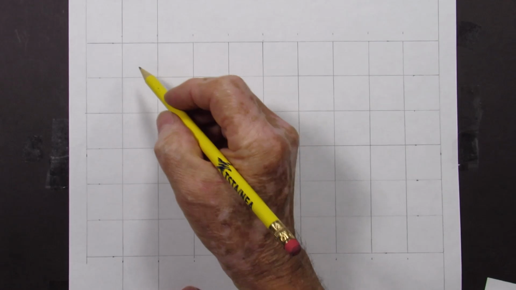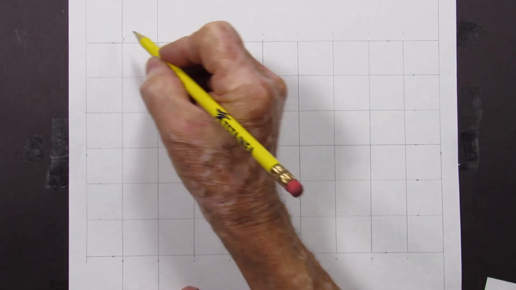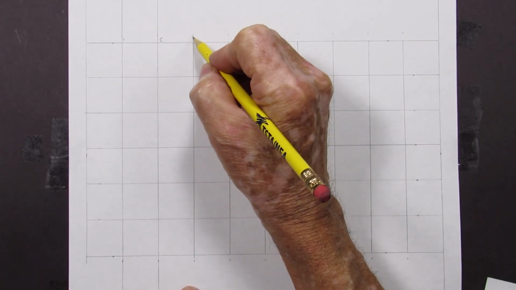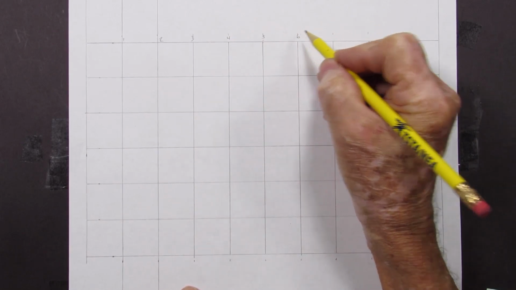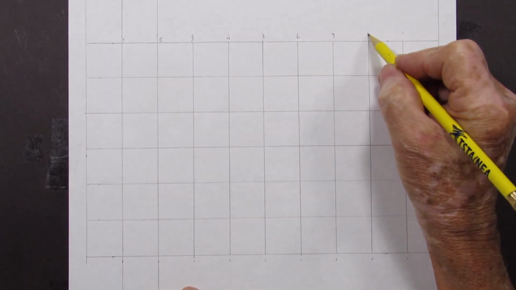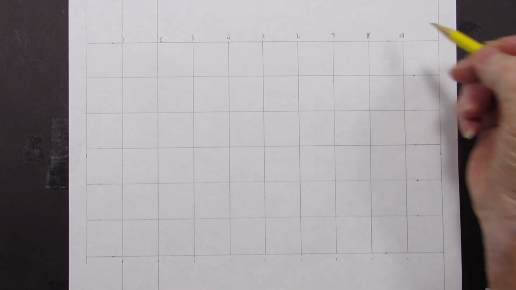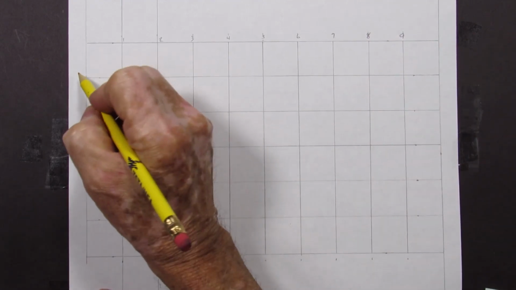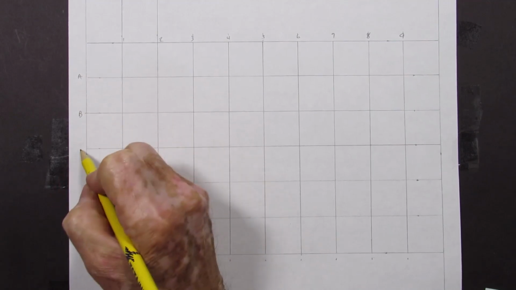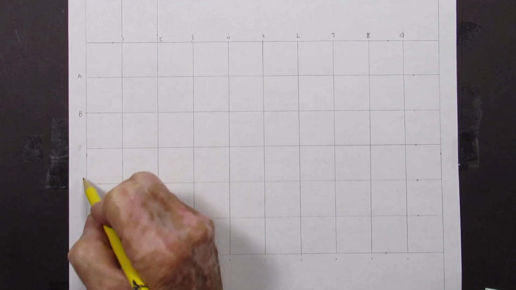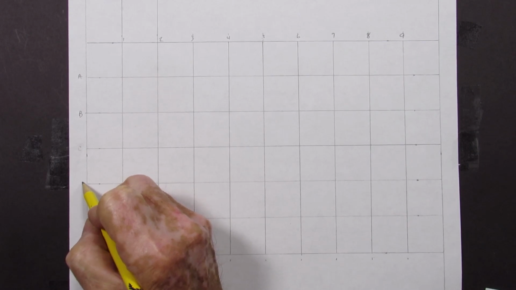Now I'm going to number. This would be number 1 intersection, 2, 3, 4, 5, 6, 7, 8, 9, and this is just to help us to keep track of the intersections once we start drawing the snake.